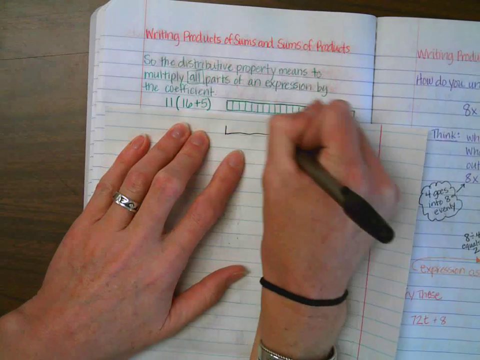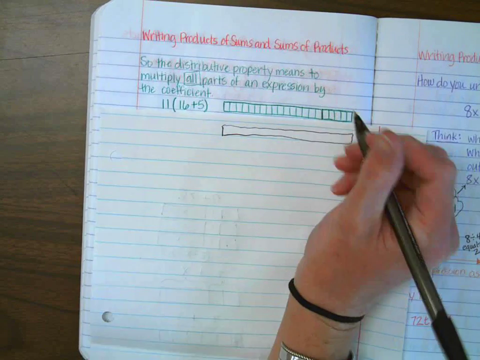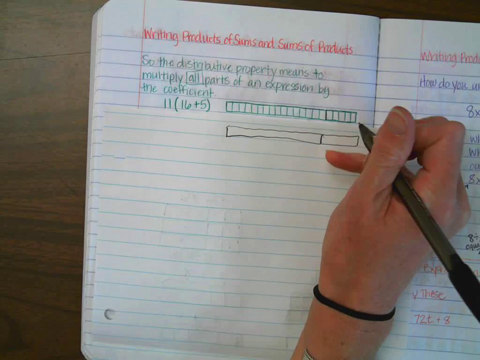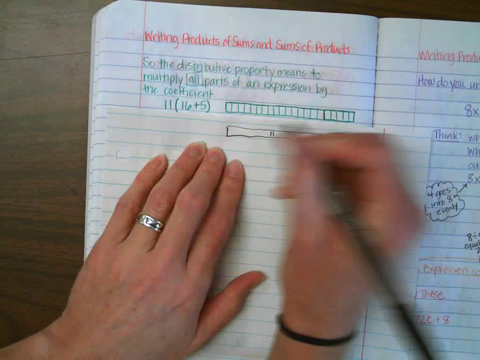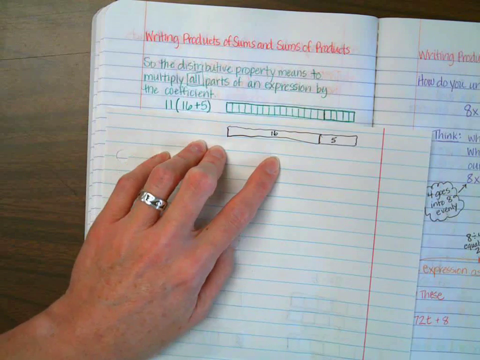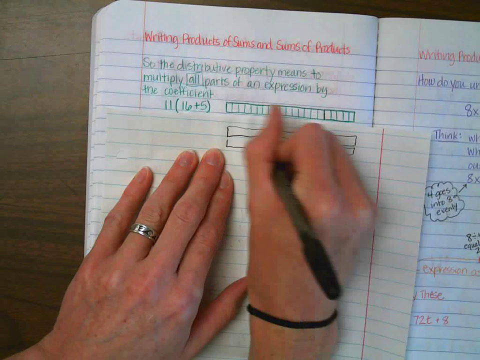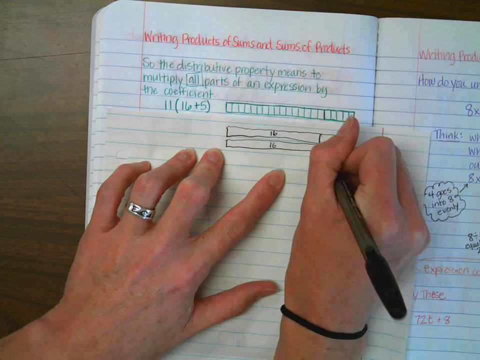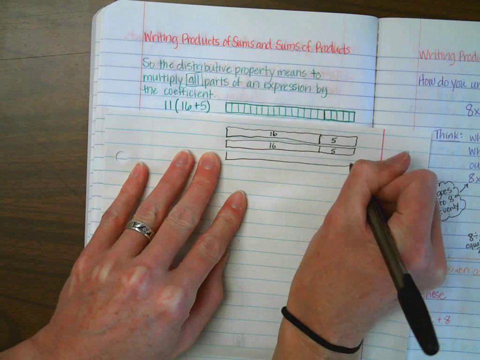So, I'm going to do it a fast way. You know there's 11 sections in there and 5 in there. Excuse me, 16 in there. So 16 here, 5 in here. That's 3, right?